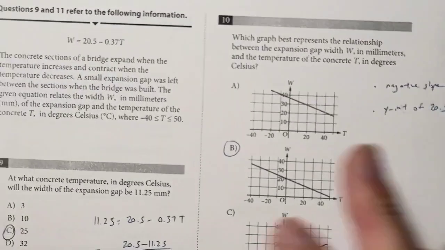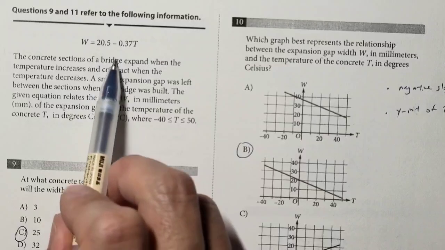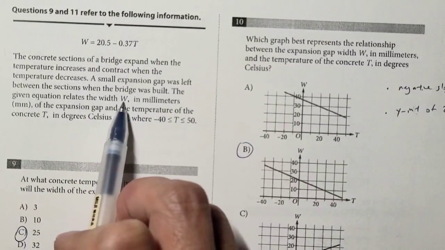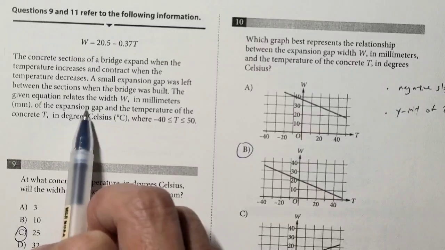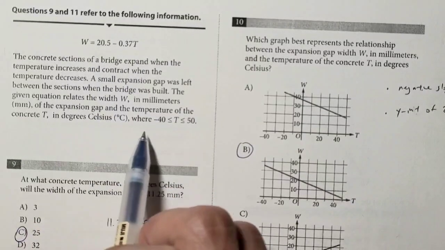Nine, 10, 11 refer to this guy. Concrete sections of bridge expand and contract. This is some model for it. Okay. W is the expansion in millimeters, and T is the temperature. Okay. So you notice how I didn't really read it.